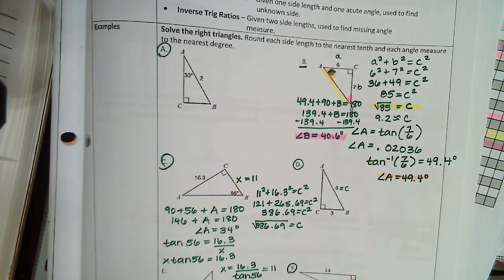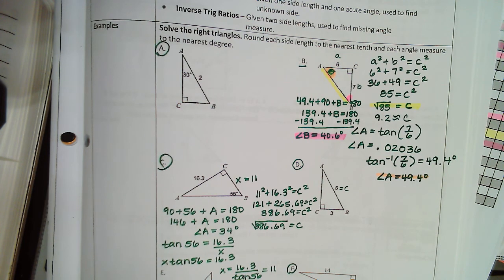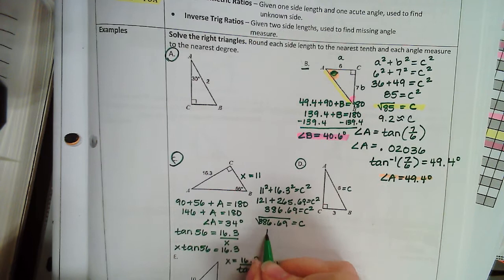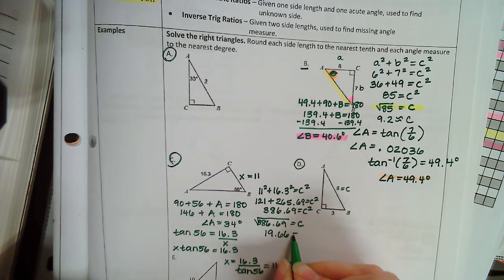Hold on just a minute. Replug it into my calculator. Here we go. So 19.66 is equal to c about.